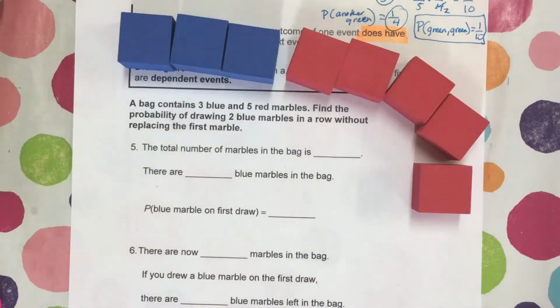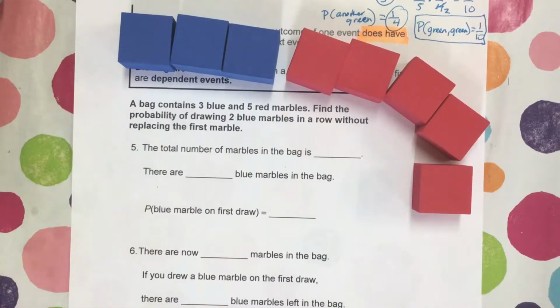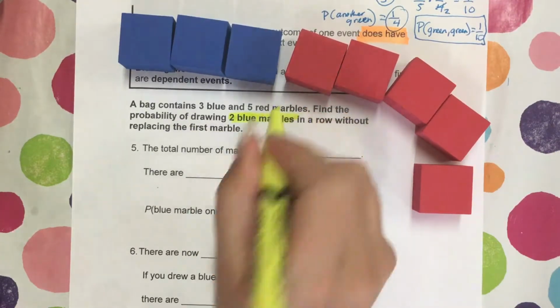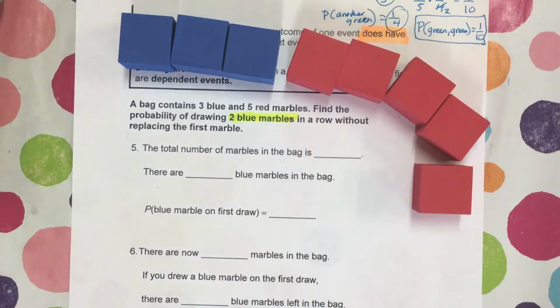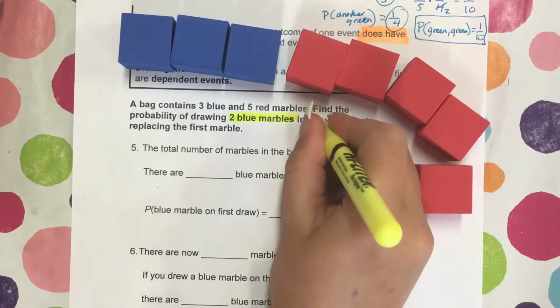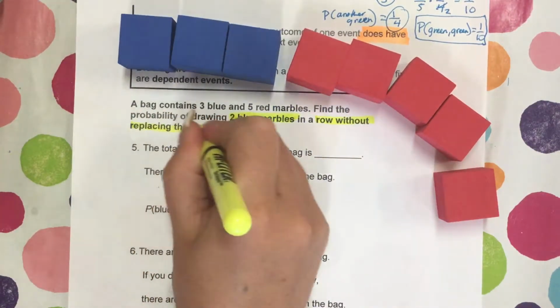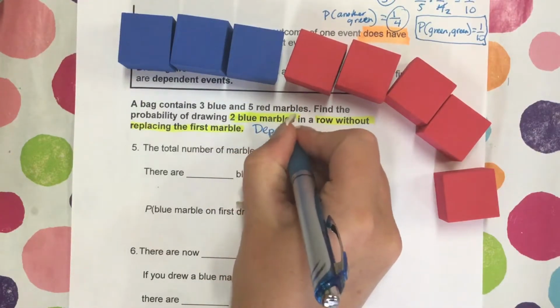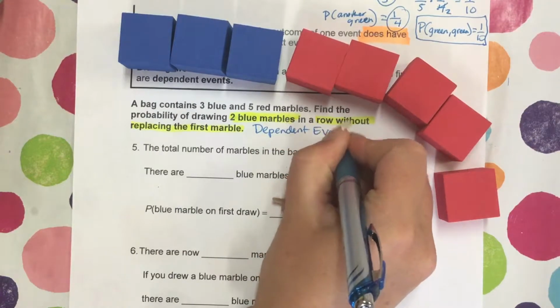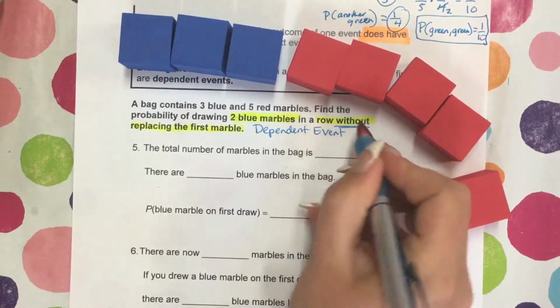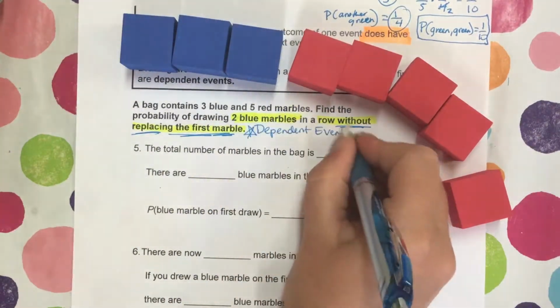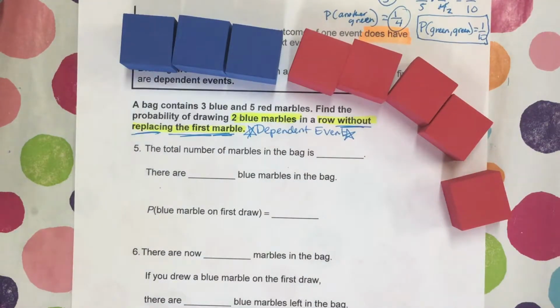So what is the probability of drawing 2 blue marbles in a row? That's the key: without replacing. When we see without replacing the first marble, we know that we're dealing with a dependent event. Those are the key words: without replacing the first marble. Boom. We're talking about dependent.